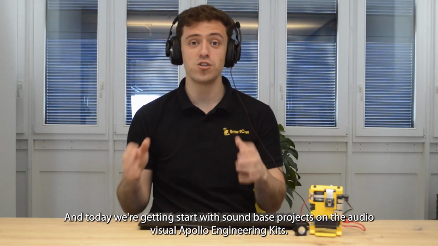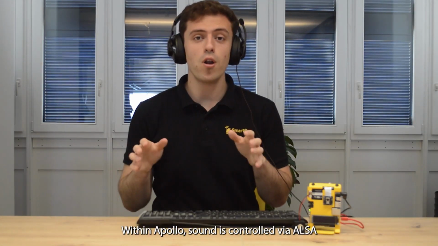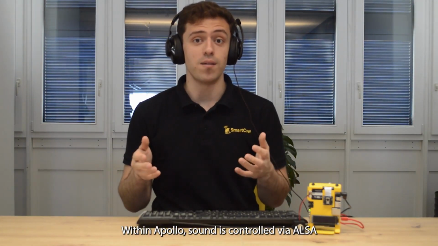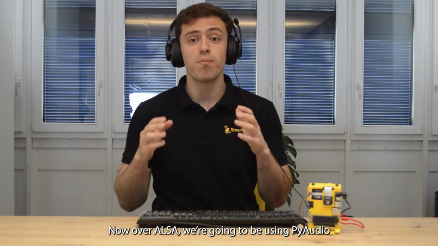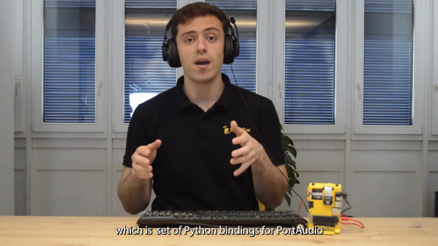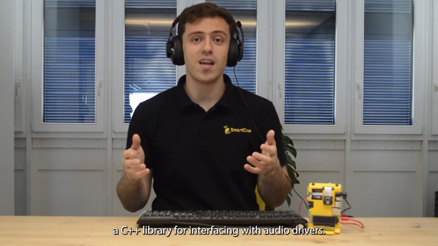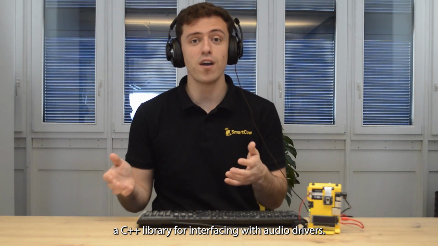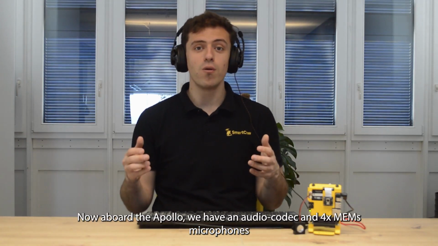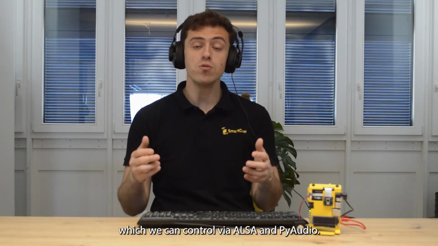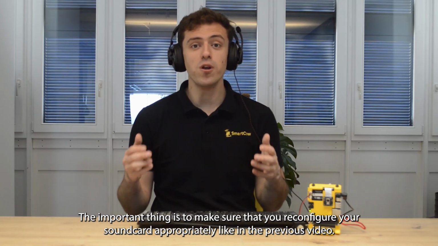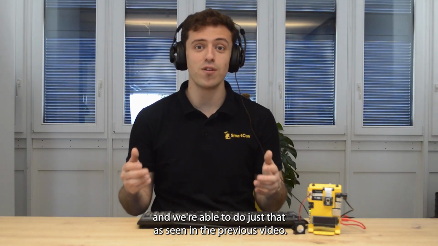Apollo audio-visual engineering kit. Within Apollo, sound is controlled via Alsa, the Advanced Linux Sound Architecture. Over Alsa, we're going to be using PyAudio, which is a set of Python bindings for PortAudio, a C++ library for interfacing with audio drivers. Onboard the Apollo, we have an audio codec and 4 MEMS microphones, which we can control using Alsa and PyAudio. The important thing is to make sure that you've pre-configured your sound card appropriately, and we're going to do just that as seen in the previous video.